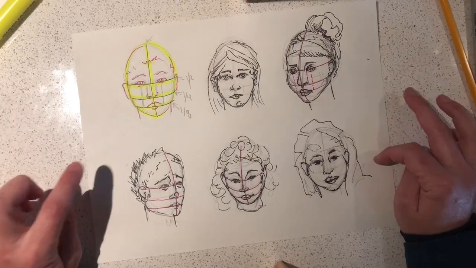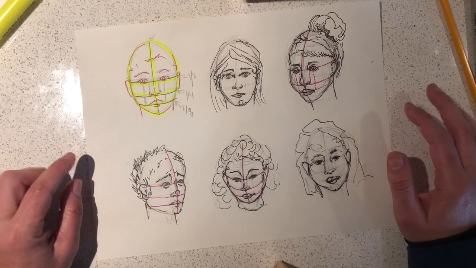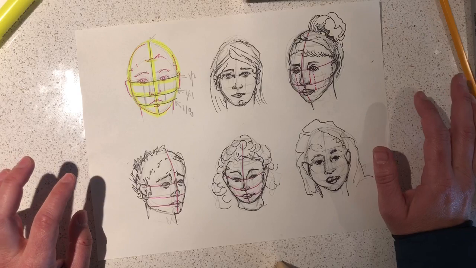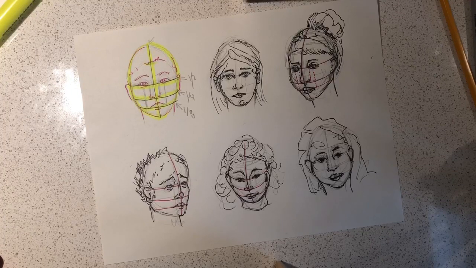Spend at least an hour on this. If you'd like to spend more, like 2 hours, that would be great. Don't spend any more than 2 hours on it. Have a great week, and I look forward to seeing your proportional human faces.